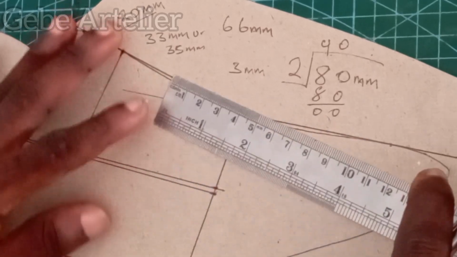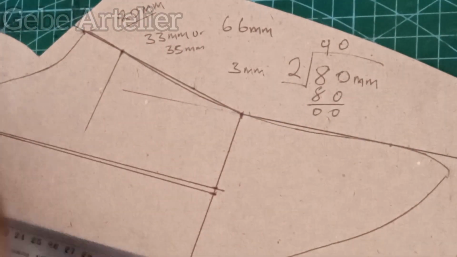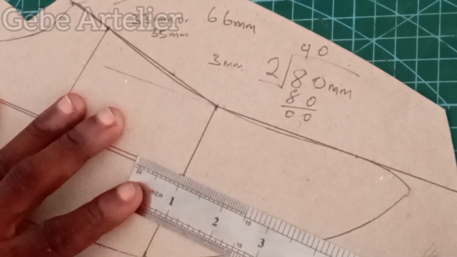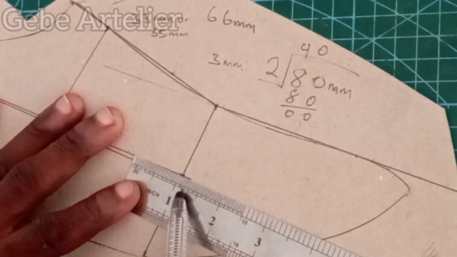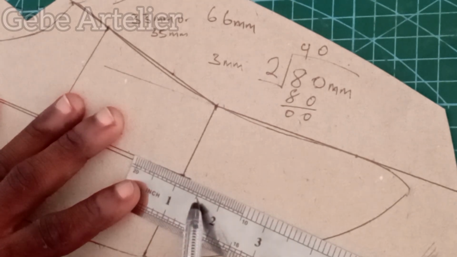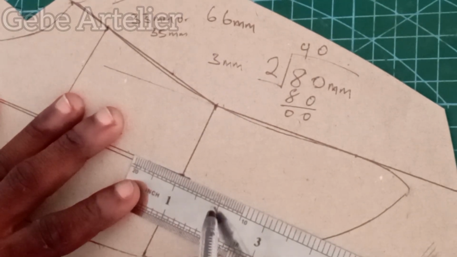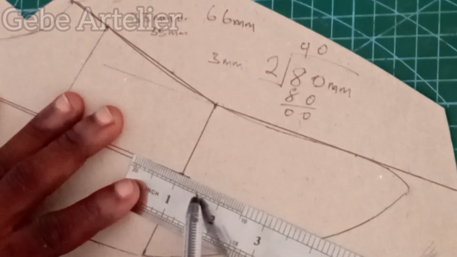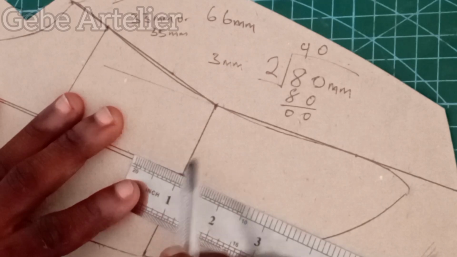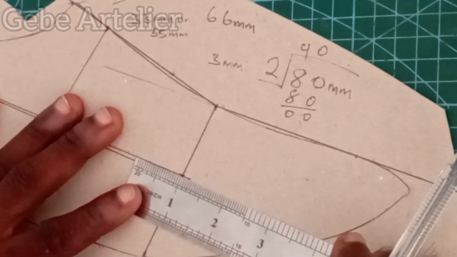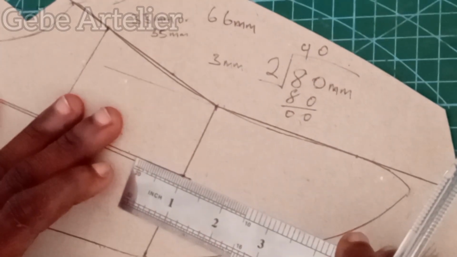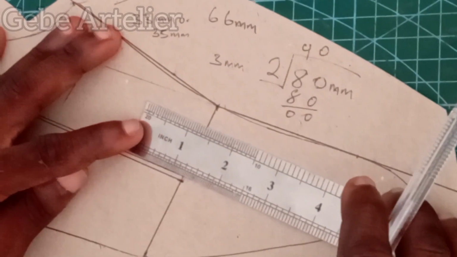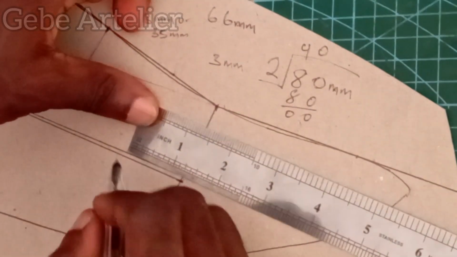Now let's measure 1/4 inch from the budget point on the top line, away from the budget point. When we say 1/4, it means let's divide an inch into 4. Dividing an inch into 4, we'll have a quarter. So 1.25 inches is the measurement, 1 inch and a quarter. So this is my 1/4 inch, and let's mark it.